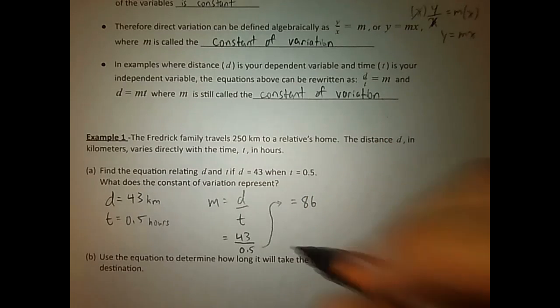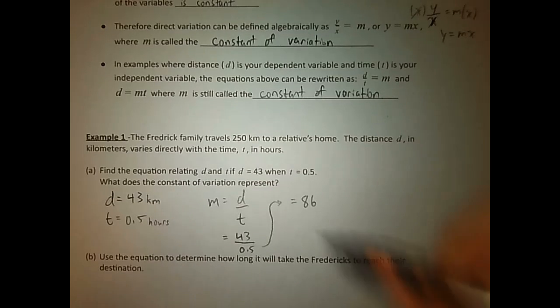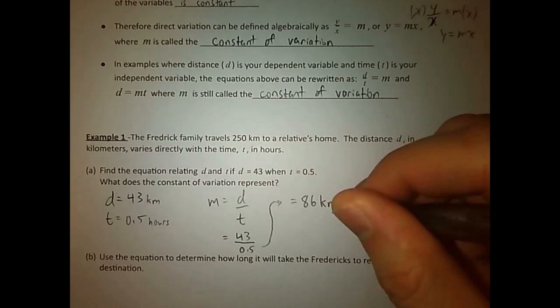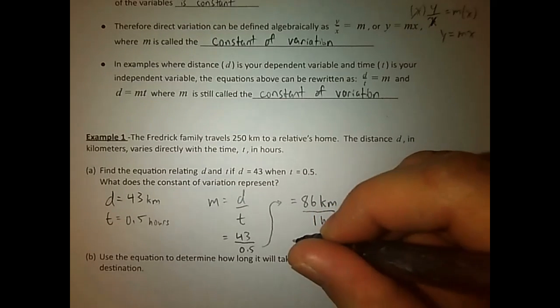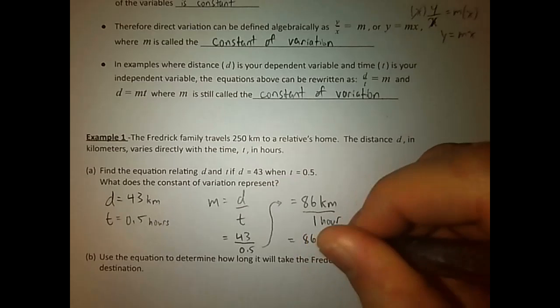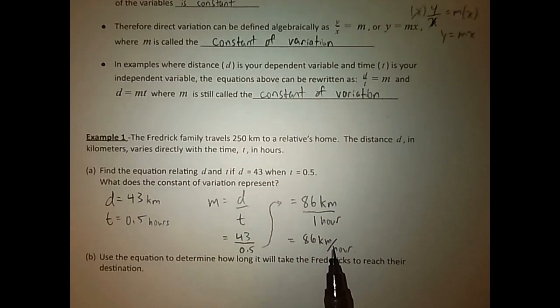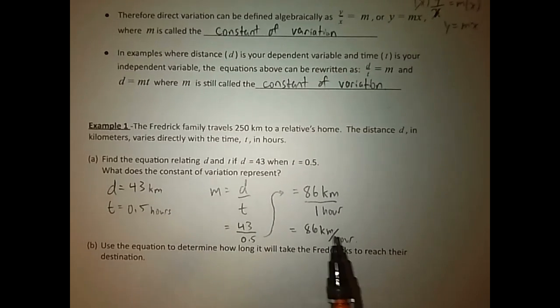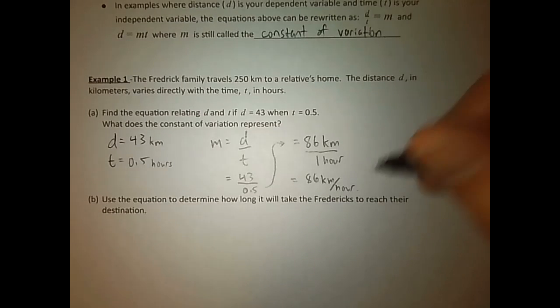And then we can keep our units there as well, since the d was measuring kilometers and the t was in hours. We can say this is kilometers per 1 hour, which is like our unit rate that we talked about in our review. Or we can write it out fancy, like 86 kilometers per hour. So that is our constant of variation. And if we're talking about something like 86 kilometers per hour, just like in our example with Susan and Trish, this is the speed, or how fast they're traveling.